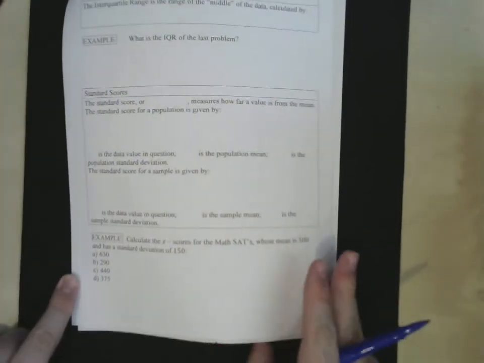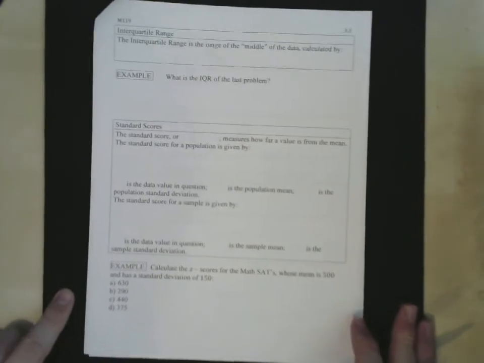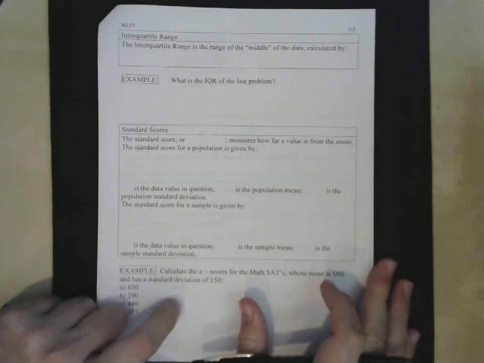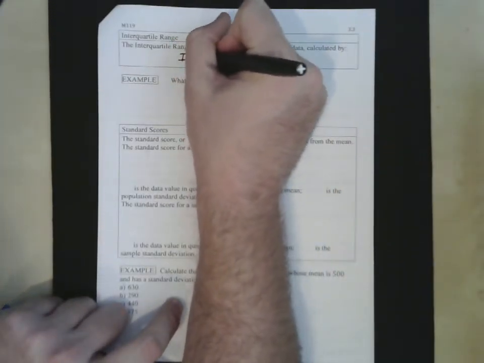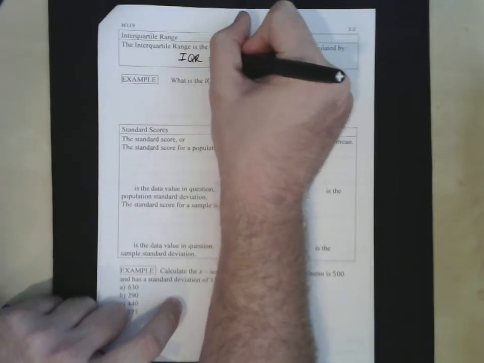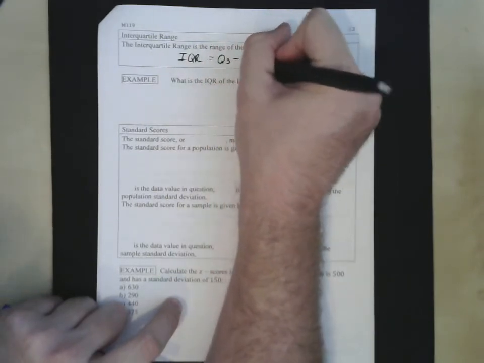So the next thing that goes with a 5-number summary is the interquartile range. The interquartile range is the range of the middle of the data, and is calculated by IQR, interquartile range, equals Q3 minus Q1.